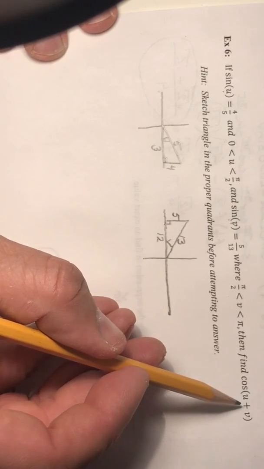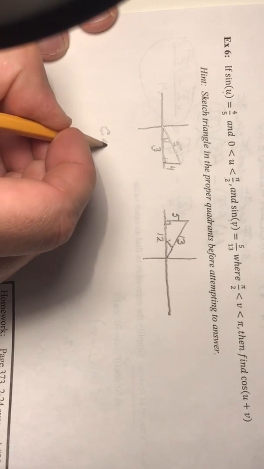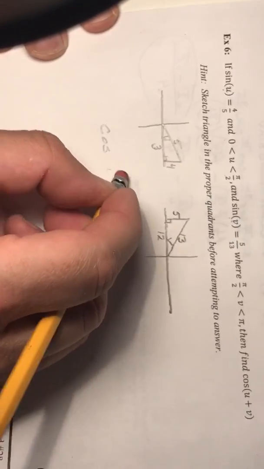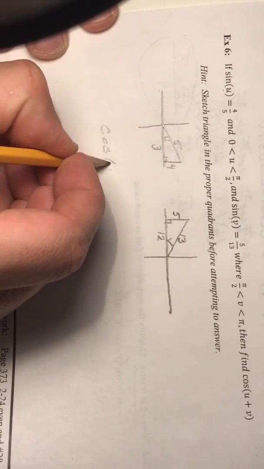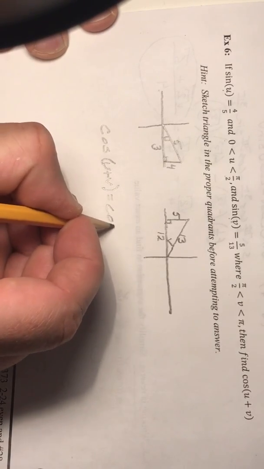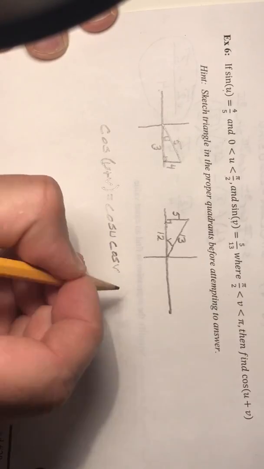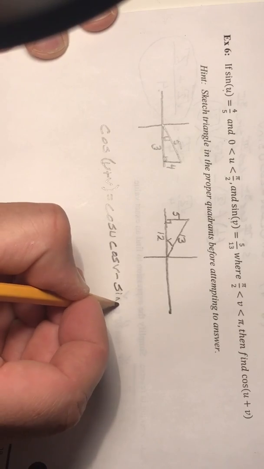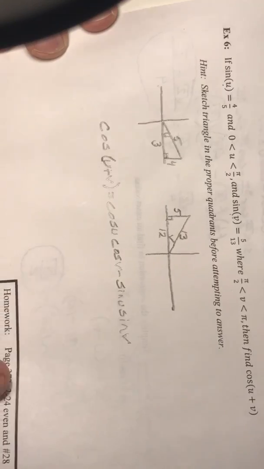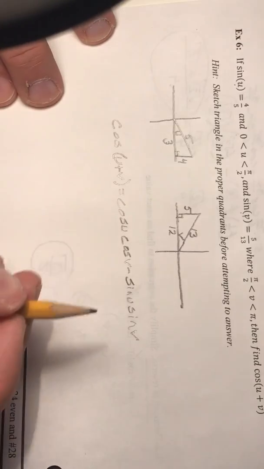It says to figure out what cosine of u plus v is. Well, from the front of the sheet, cosine of u plus v is cosine of u cosine of v minus sine u times sine v. So we basically have two different things going on here.